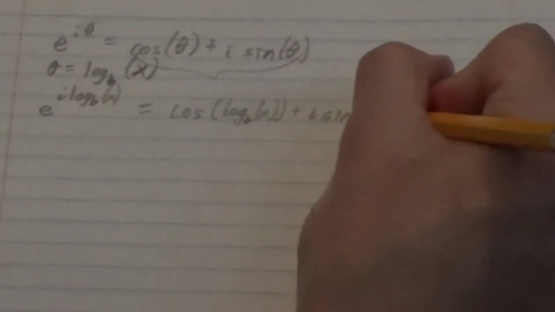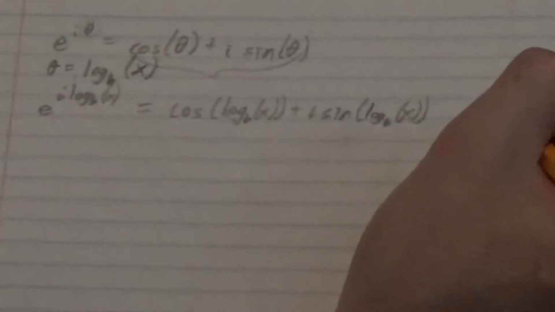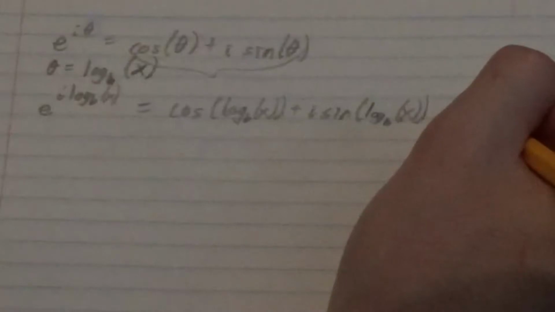So first, I think we should start by setting theta equal to the log base b of some x. In other words, assume that this variable theta is expressible as a logarithm, the log base b of some x. Well, what do we get? We end up with e to the i log base b of x, equals cosine of the logarithm plus i times the sine of that same number.